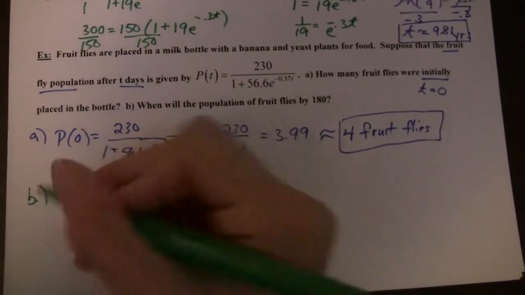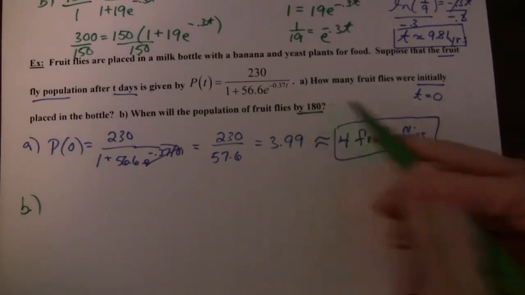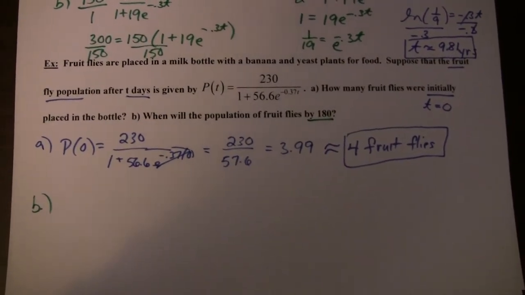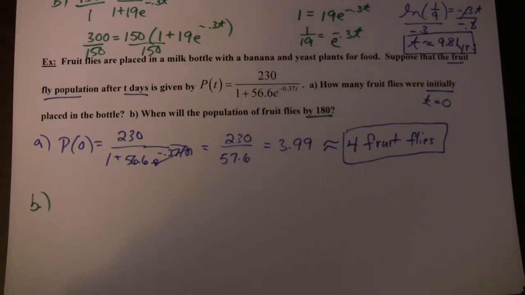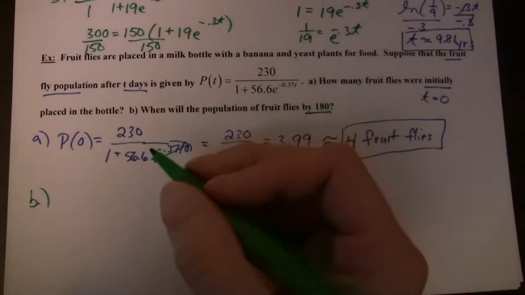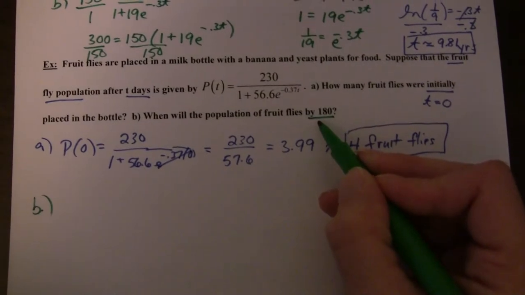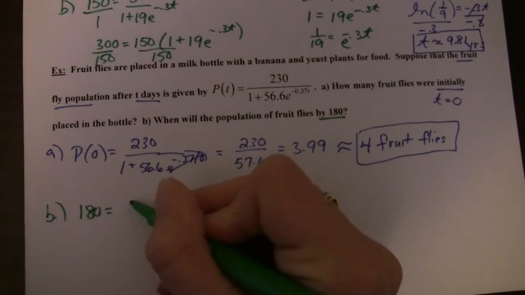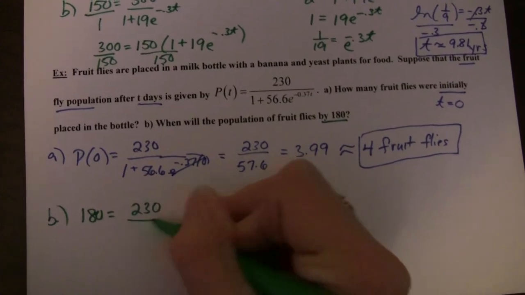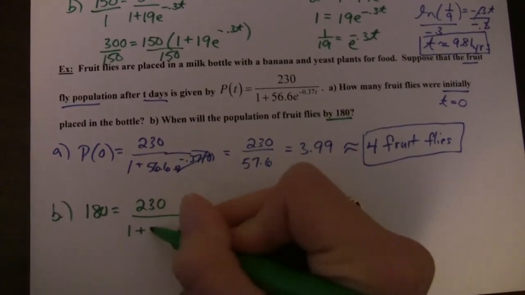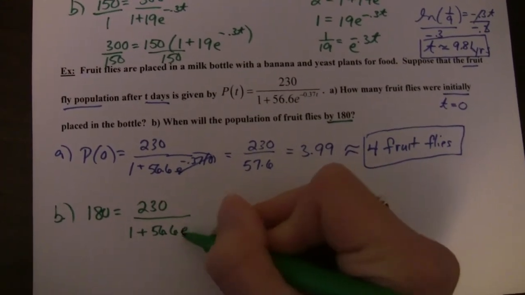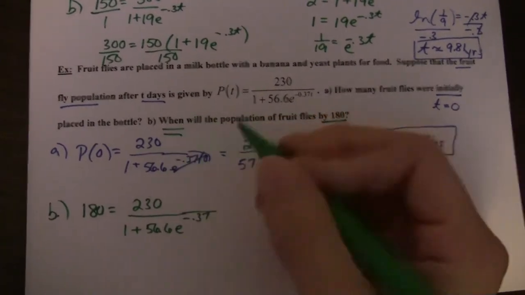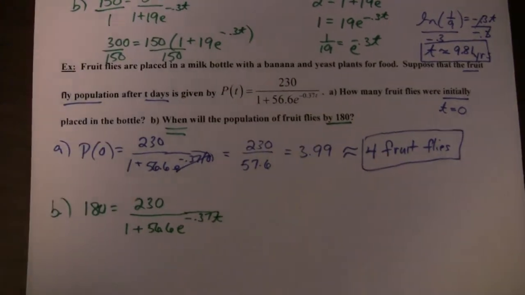Okay, question part B. When will there be 180 fruit flies? All right, let's see how fast these fruit flies can multiply. I put 4 in the bottle initially, and how long till I have 180? So 180 is going to be the P, the population, the final amount. 180 goes right there. We have 230 over 1 plus 56.6 e to the negative 0.37 t, and when it says when, we're solving for the t.